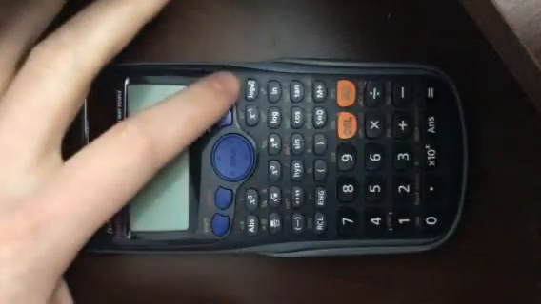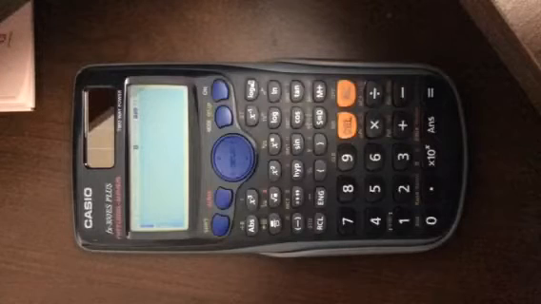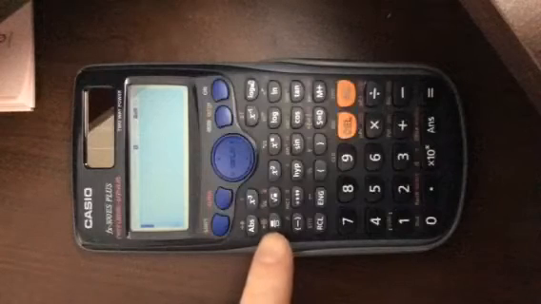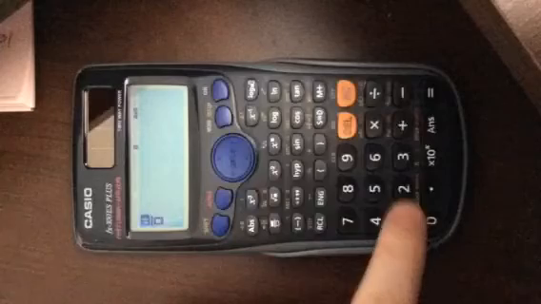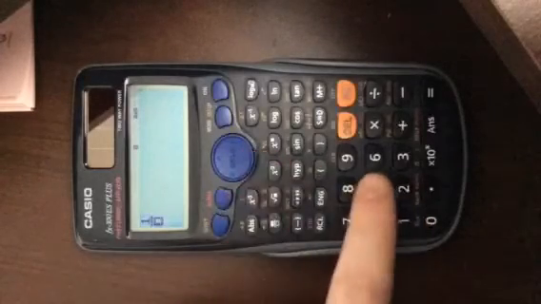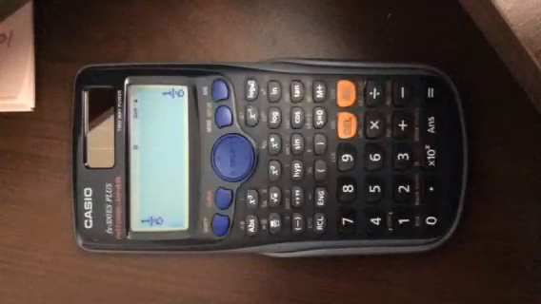Now I'm recording this with my iPad, so it's upside down for me, so I apologize if I look a little awkward doing this, but you'll notice that right here you can see a little fraction button. That's going to allow you to type in a fraction. If you hit enter, it actually gives you an answer in the fraction.